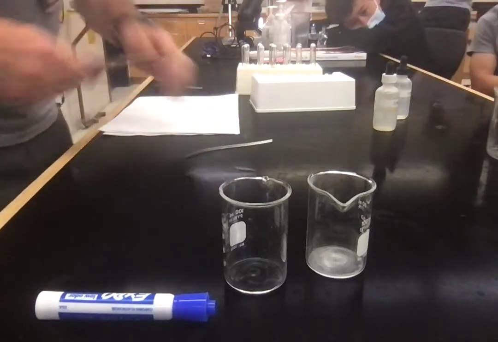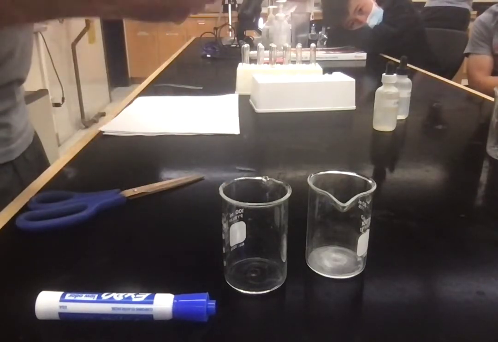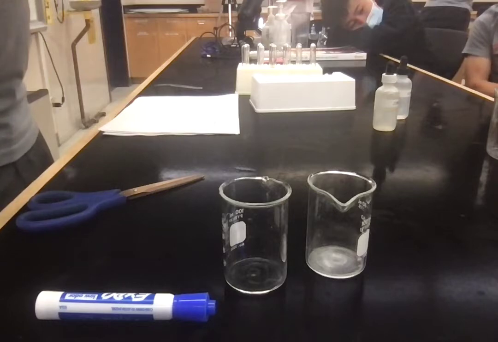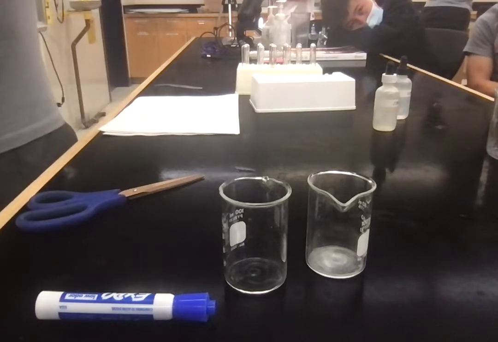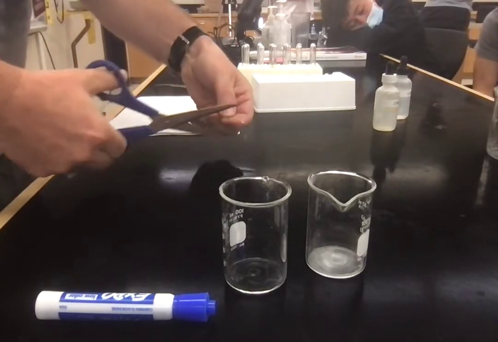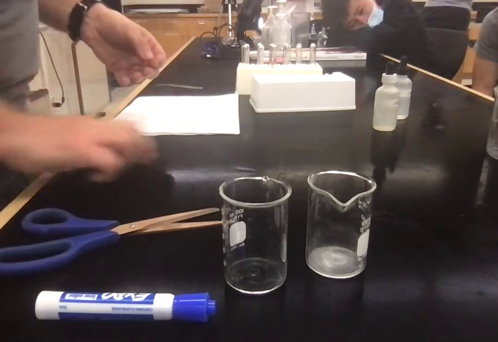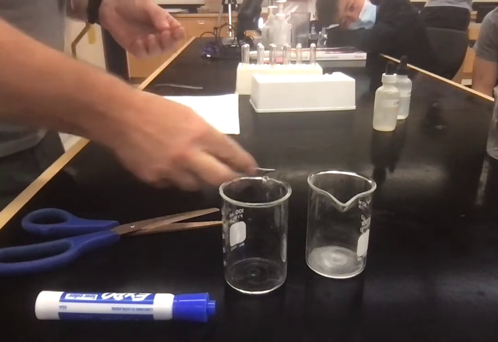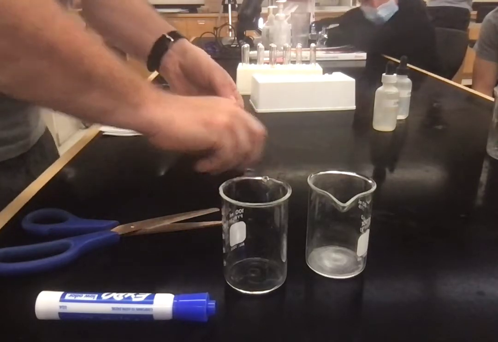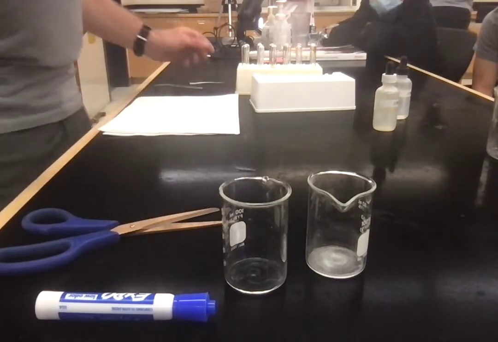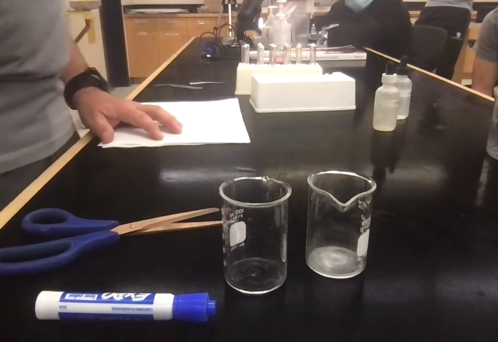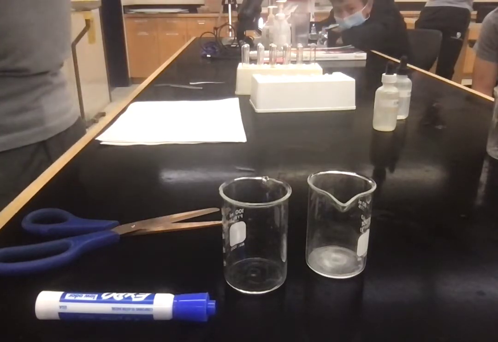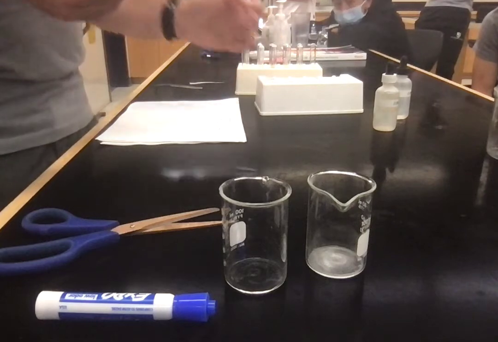I'm going to measure it. There you go. Thumb. And I'm going to use about that. I'm not measuring it very accurately, am I? No. Okay. That's something that you could think about. So, initially I'm just going to show you what the reaction looks like. We're going to use little test tubes. You're probably going to use bigger ones.